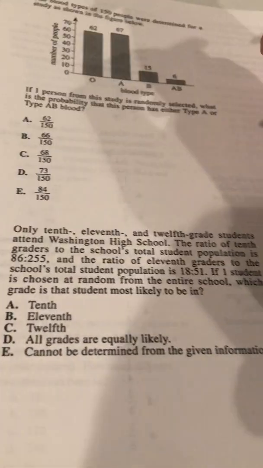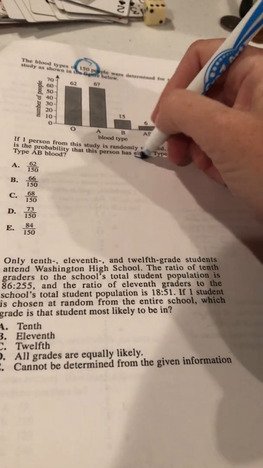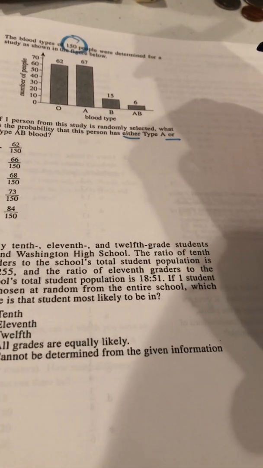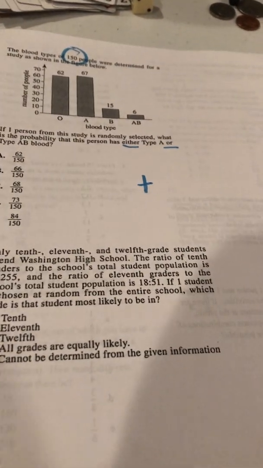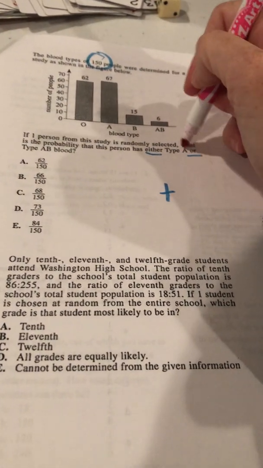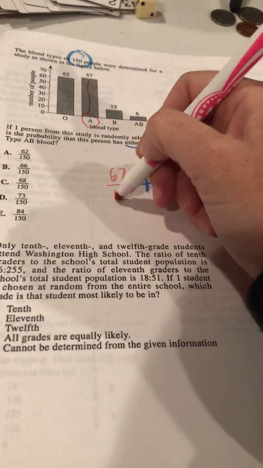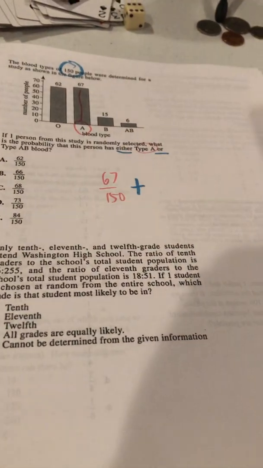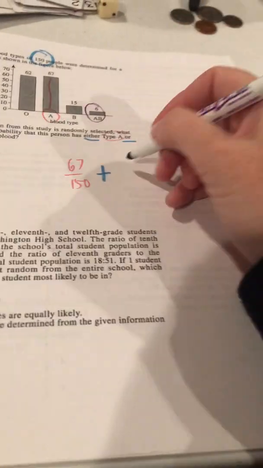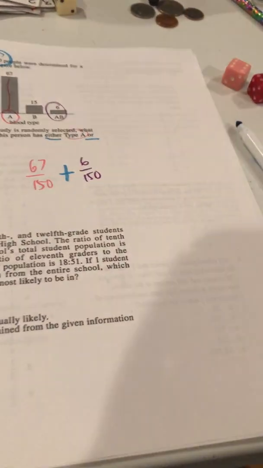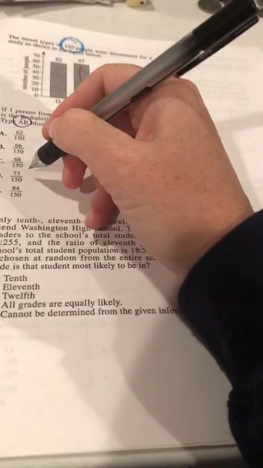Okay, so this one says there's 150 people. What are the chances that it's either or? Either or, that means we're going to add. Oh, I shouldn't use pen. Anyways, it says type A. So type A is right here. That's 67 out of 150. Or type B, AB, right here. AB is 6 out of 150. And so when I do that, I get 73 out of 150. So it's D.